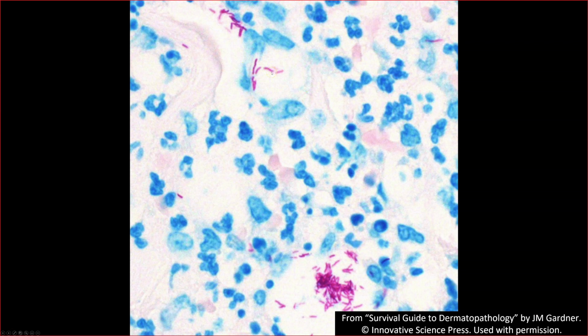I feel like a lot of times the atypical mycobacteria depends on the species. You can't tell for sure what species, of course, on the Fite stain. But I feel like atypical mycobacteria tend to be a little longer than what you'd see in TB or leprosy. But again, I'm probably not nearly as expert on that as other people are.